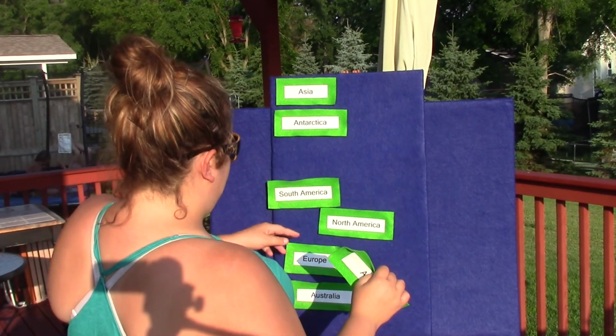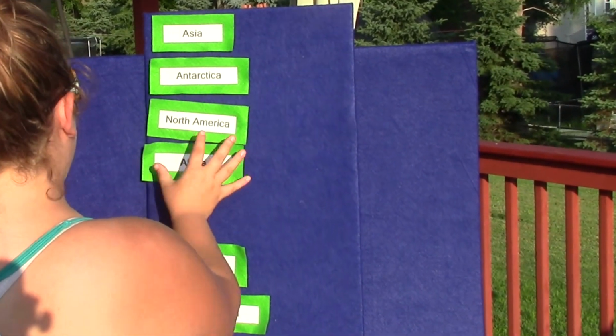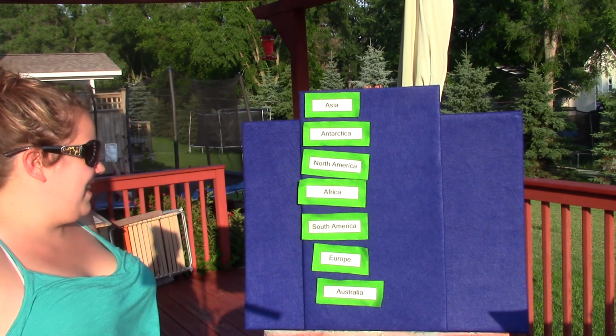Asia is huge. Okay. It has China. Okay. Good. Antarctica, I feel like covers a pretty big space. North America has Canada also.